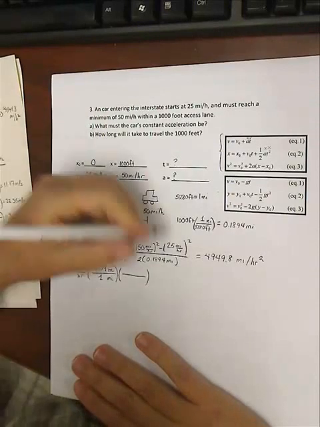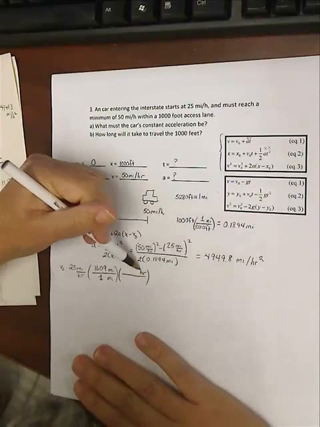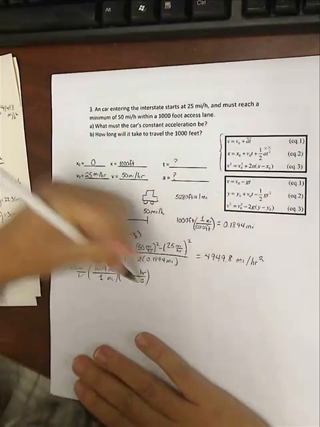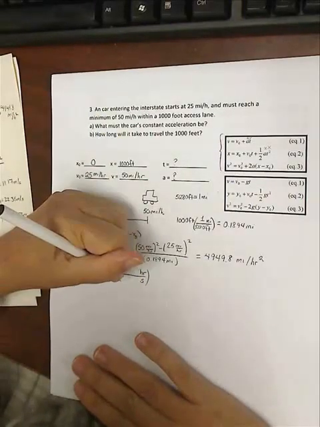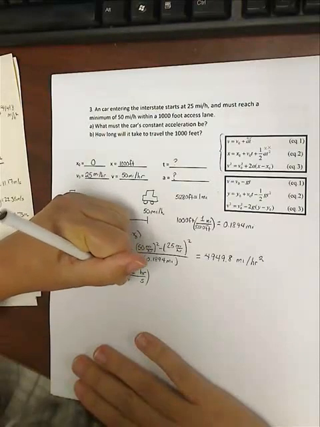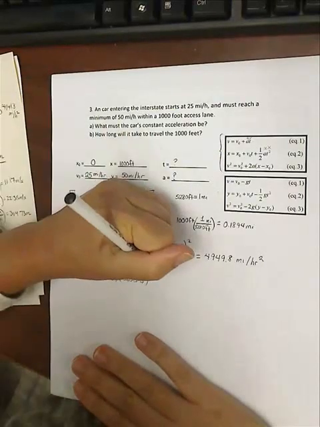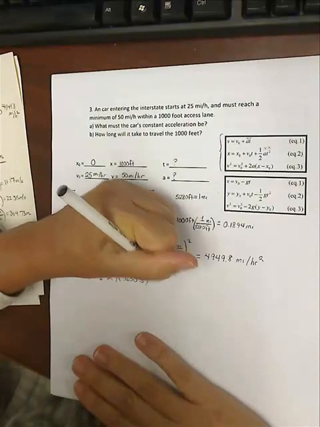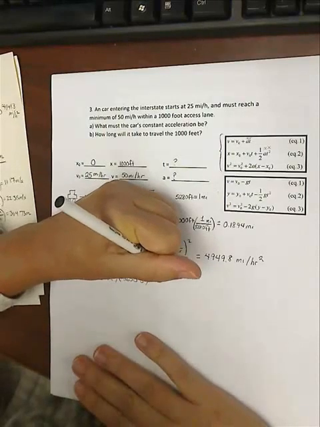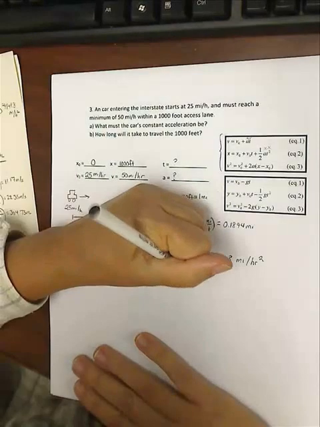Now I need to get rid of my hours. I want to turn it into per second, so seconds goes on the bottom. How many seconds in 1 hour? Well, 60 times 60, or 3,600 seconds. So I get 11.17 meters per second. How about v final?